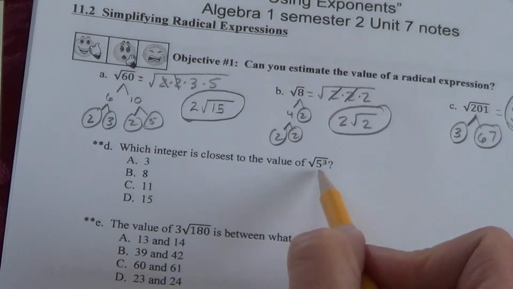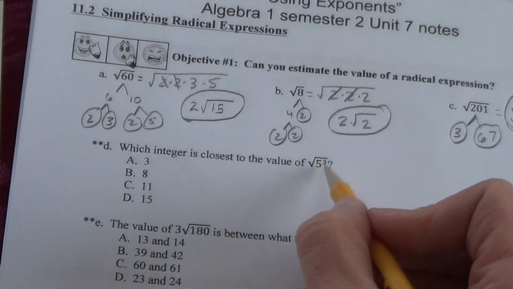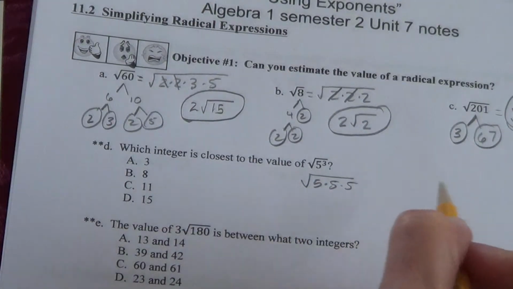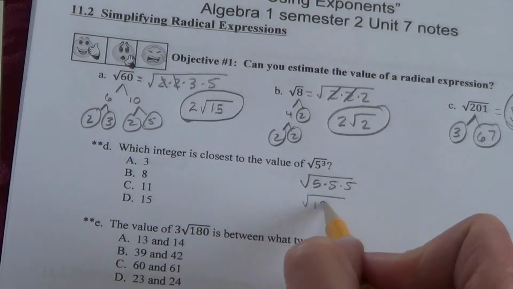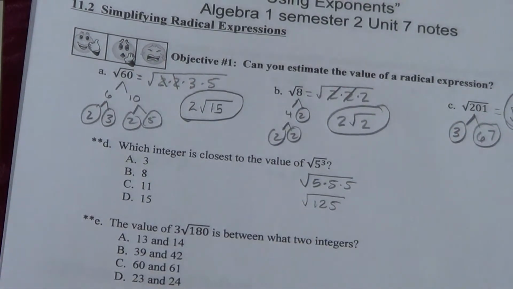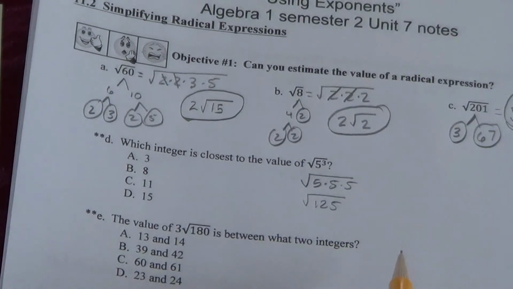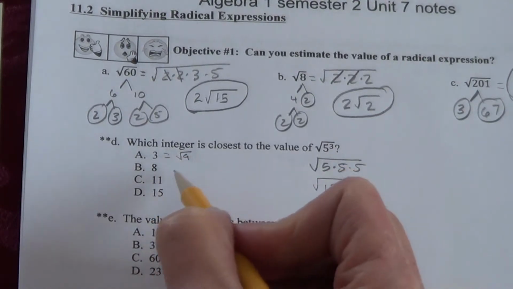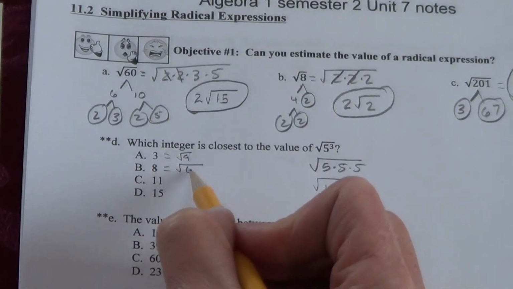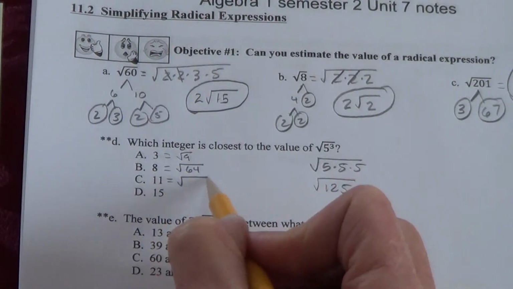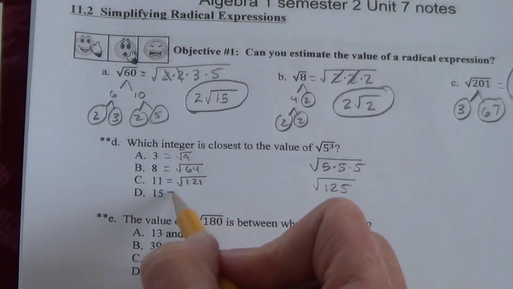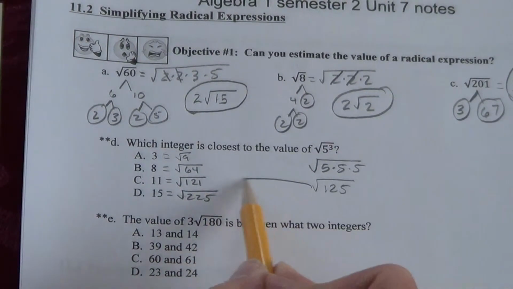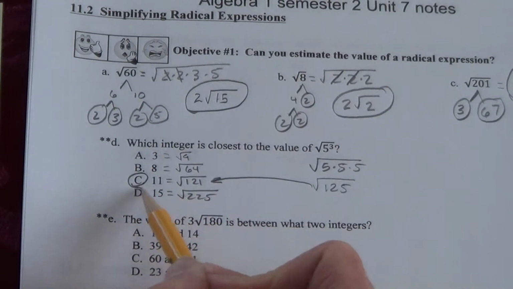Which integer is closest to the square root of 5 to the third? Well, what is 5 times 5 times 5? That would be 125. Well, if we think back to the list that I gave you at the beginning of this unit, you know that the square root of 9 is equal to 3, square root of 64 is equal to 8, square root of 121 is equal to 11, and the square root of 225 is 15. So the one that's closest would be 11.